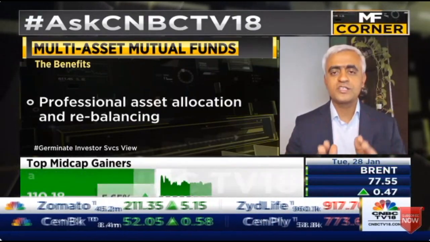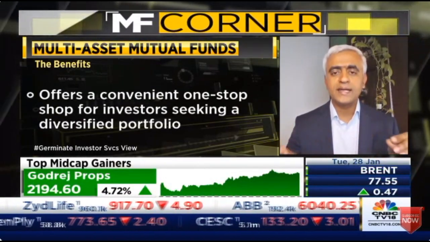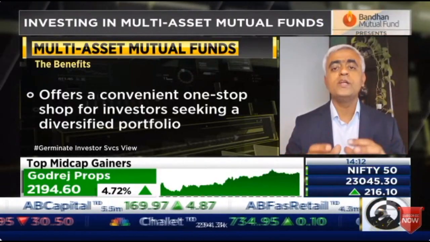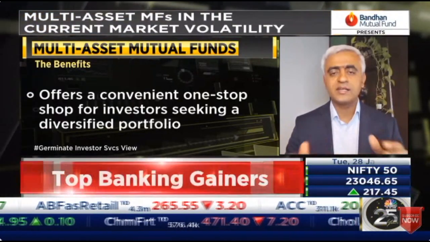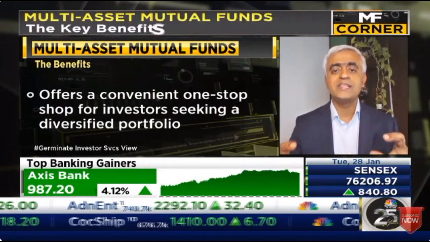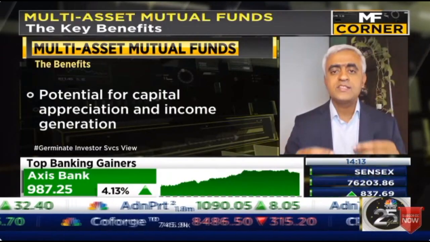In a multi-asset fund, based on the scheme objective, those things are sorted. It is one line item against traditionally 4 or 5 line items that you would need to build your portfolio. So there is a great amount of convenience and the benefit of just execution of multi-assets. The second part is the weightages.